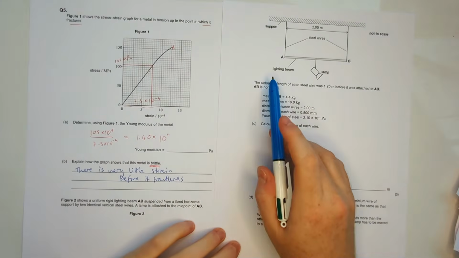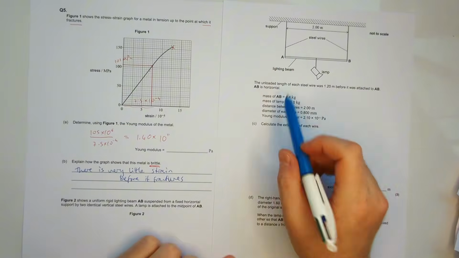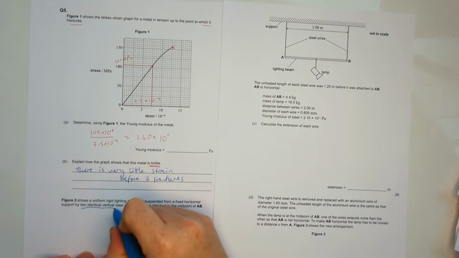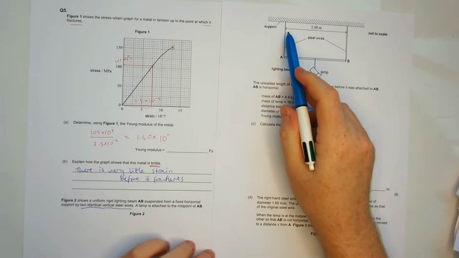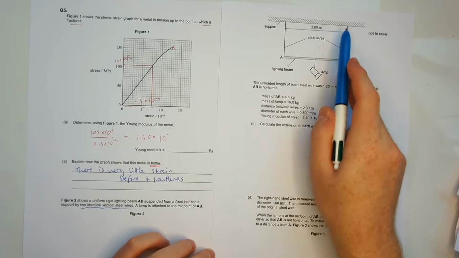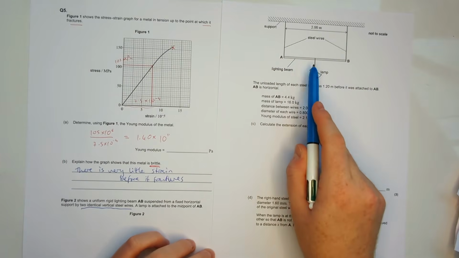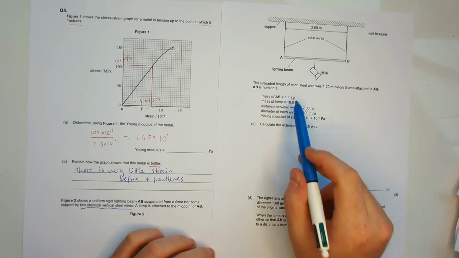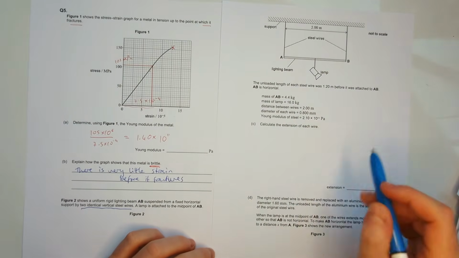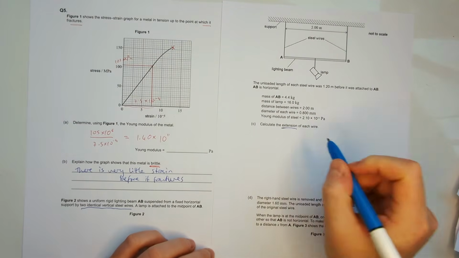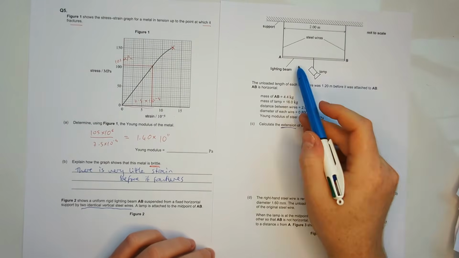Okay, next, this question gets a bit tricky. We've got two beams, which it says down here are two identical steel wires, and they're rigid. They're held up with some supports from a ceiling. They've got a bar between them, and they've got a lamp here, which is halfway along. So this information is used for two questions. First of all, we're asked to calculate the extension in the wire, and later on we're going to be asked to work out something else when the lamp moves.